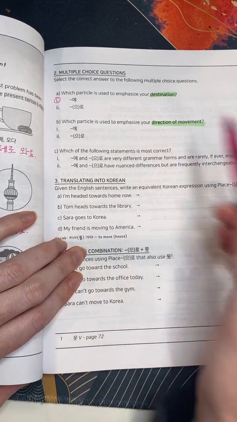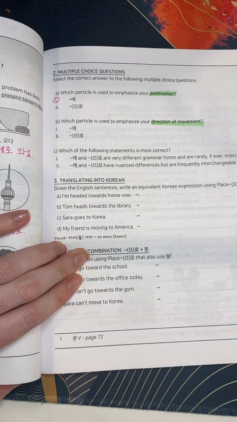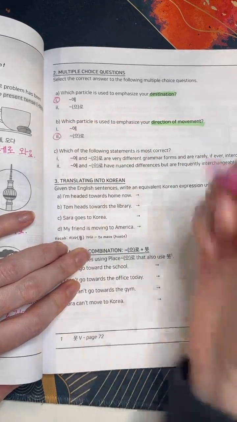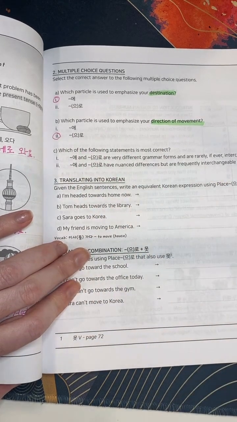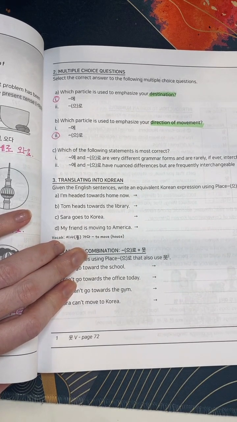So this answer to B, have a think. Which one do you use when you're emphasizing your direction of movement? Yes. Thank you, everybody. You are correct. You use 으로. So when you are emphasizing your direction of travel, you can use 으로. This is particularly important if the direction you're going has some meaning to what you're saying.